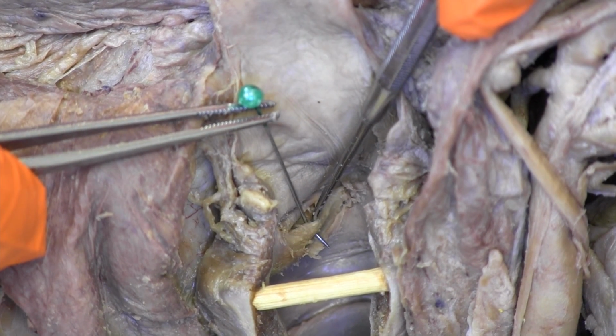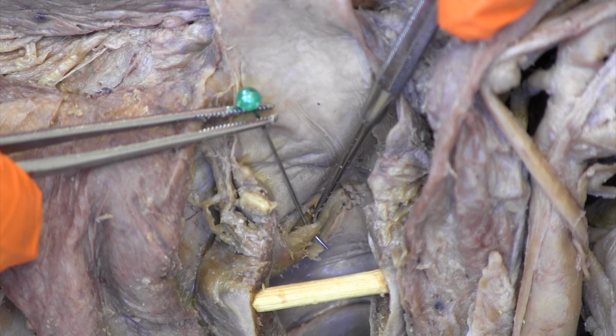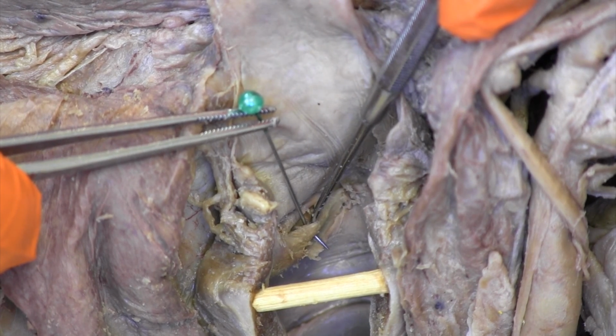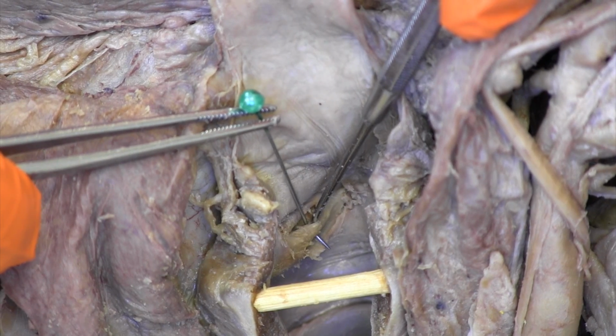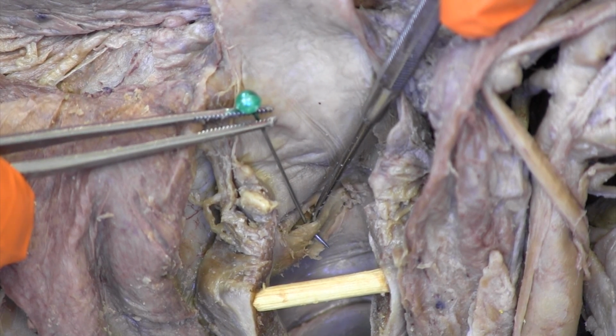So hopefully you can tell that I've removed mucosa. Hopefully you can tell by looking at the other side. The other true ligament has mucosa on it. This one does not. So even if you can't see it in the video, just make sure when you take a closer look in the practical situation that you can get close in there and see that I'm looking at more of a white or a cream colored ligament without mucosa on it.